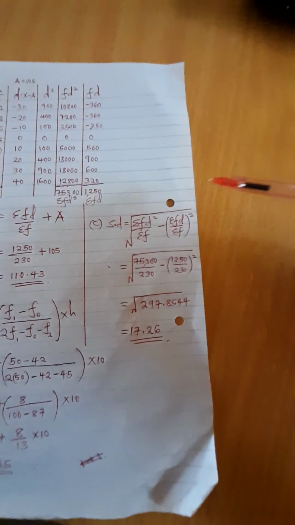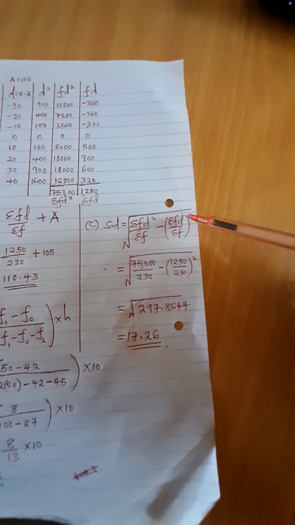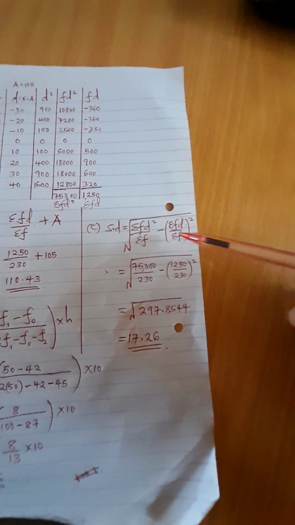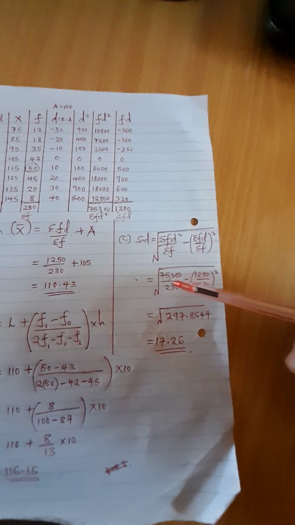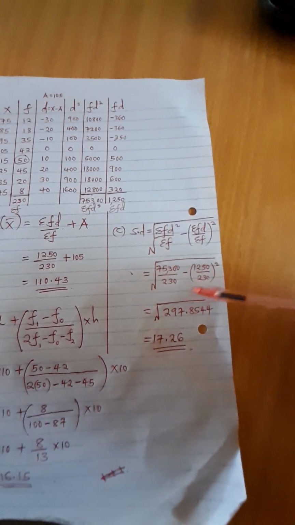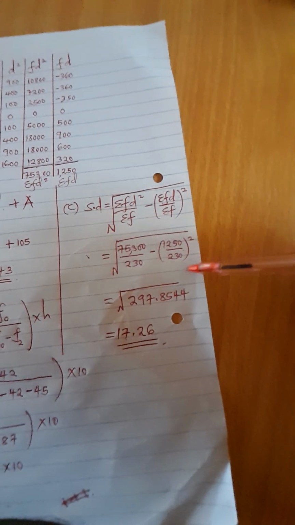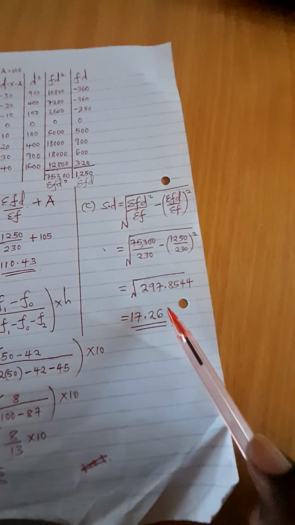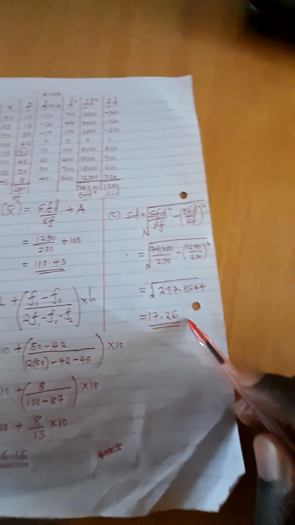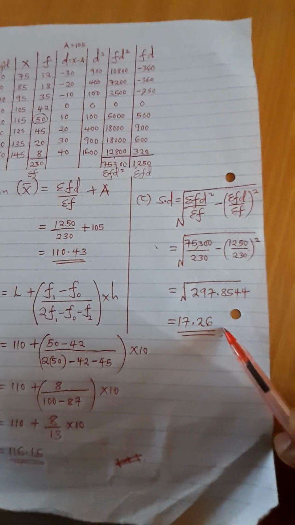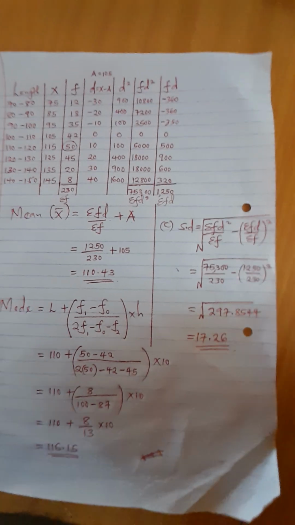From there, we have been asked to calculate the standard deviation. The general formula of the standard deviation for grouped data is the square root of summation of f d squared over summation of f, minus, in brackets, summation of fd all over summation of f, squared. So from our table you have 75,300 divided by 230, then minus, in brackets, 1250 all over 230, then you close the bracket and the square. From there you find the square root of the number that you are getting, and this gives us the standard deviation for the data being 17.26, corrected to 2 decimal places.